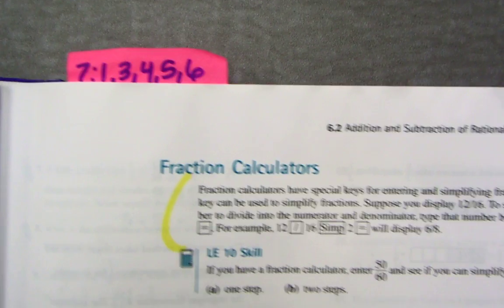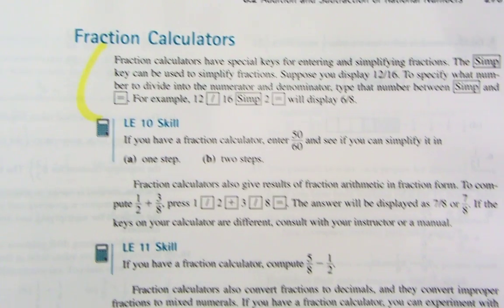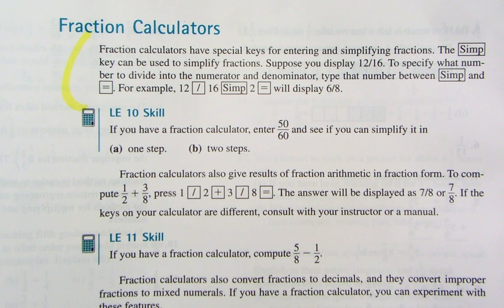The last thing this section talks about is fractions and calculators. Basically, the message is just make sure that you know how your calculator operates with fractions, whether it's a graphing calculator or a scientific calculator.